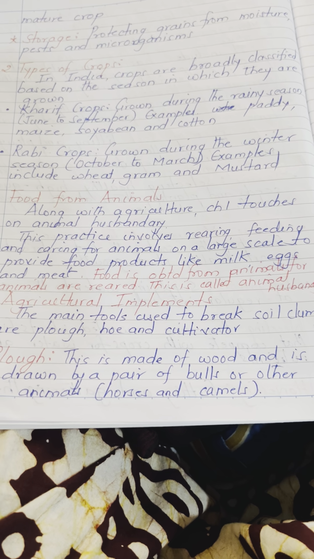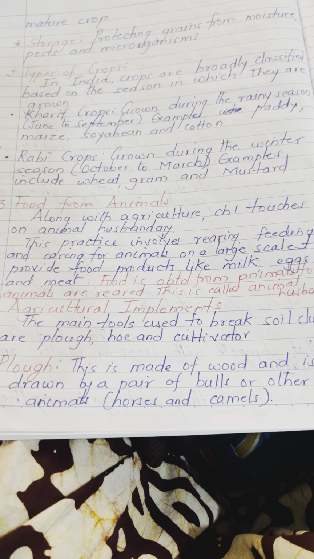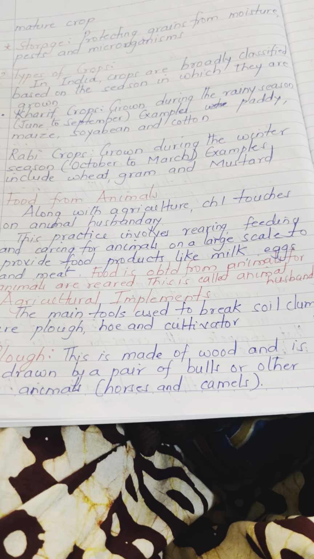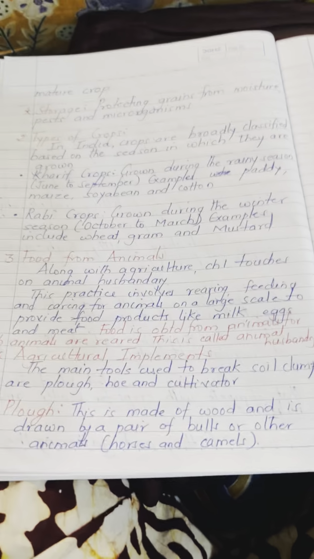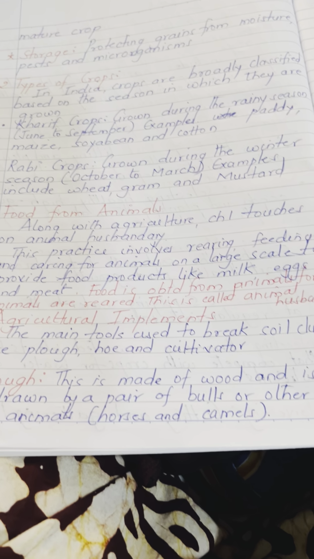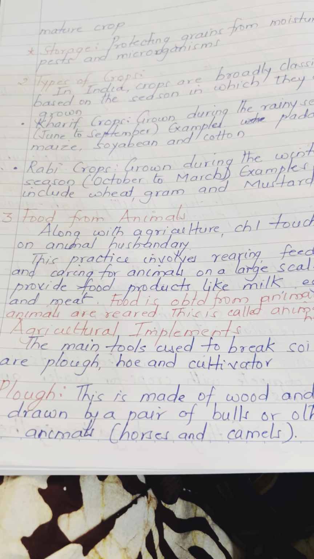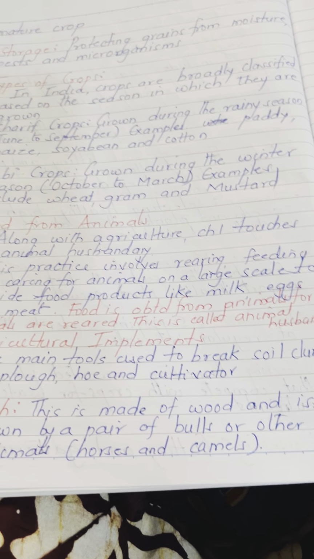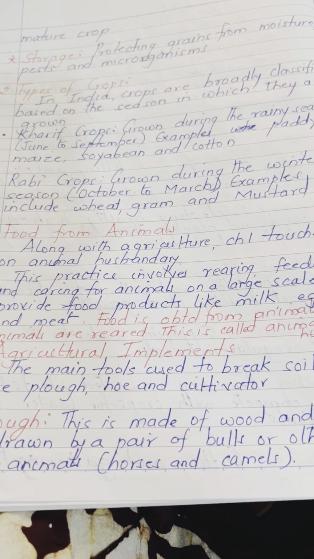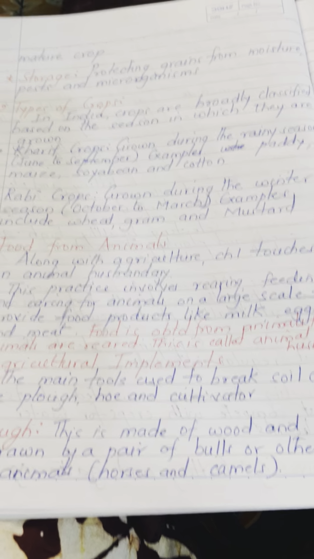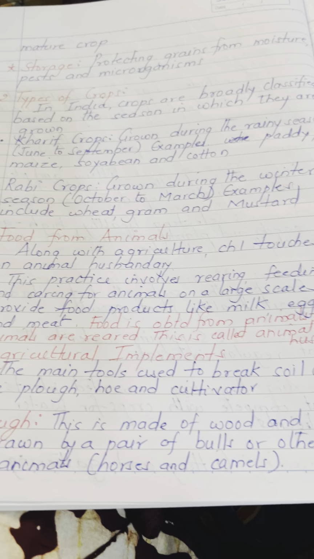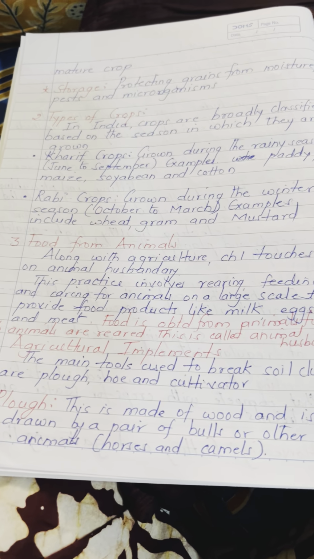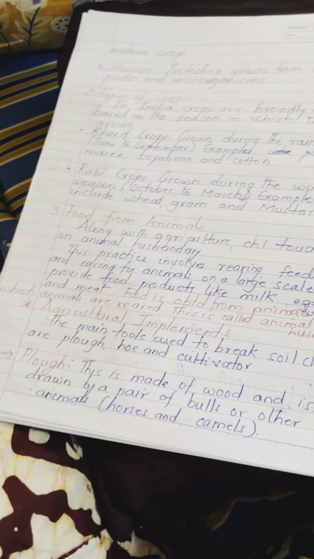Now the third point is food from animals. Along with agriculture, Chapter 1 touches on animal husbandry. This practice involves rearing, feeding and caring of animals on a large scale to provide food products like milk, eggs and meat. Food is obtained from animals which are reared for this purpose. This is called animal husbandry.